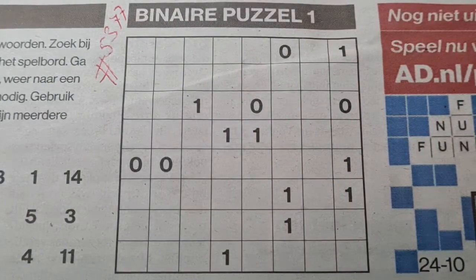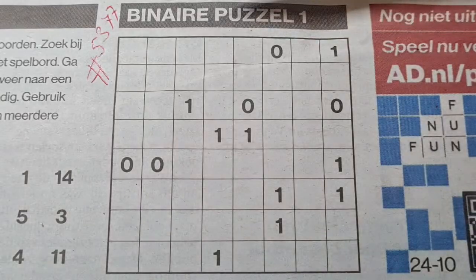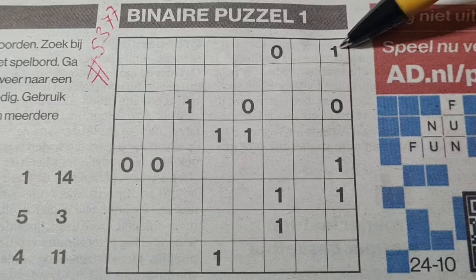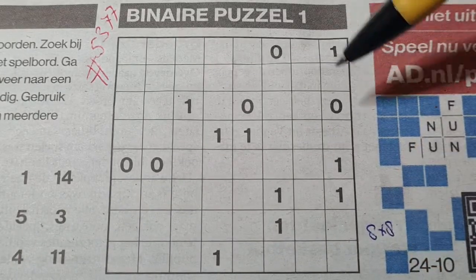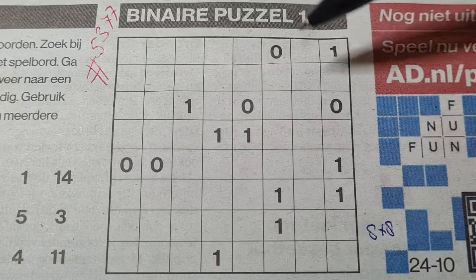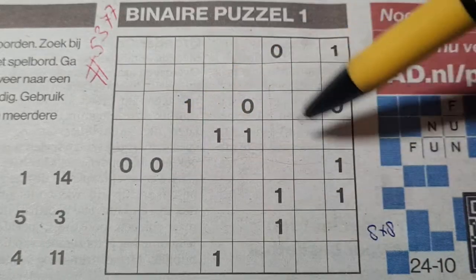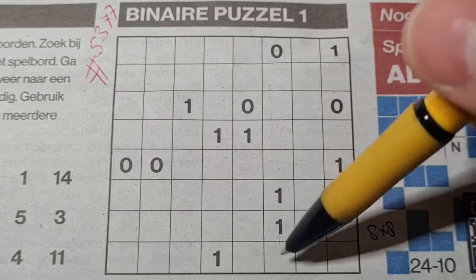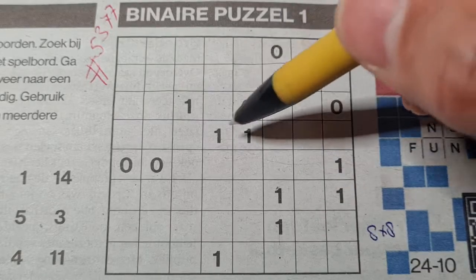Let me count the boxes. 1, 2, 3, 4, 5, 6, 7, 8. It's an 8 by 8. A binary puzzle. That means in a row or in a column, there are always 4 O's and 4 ones. Alright, so let's get started.